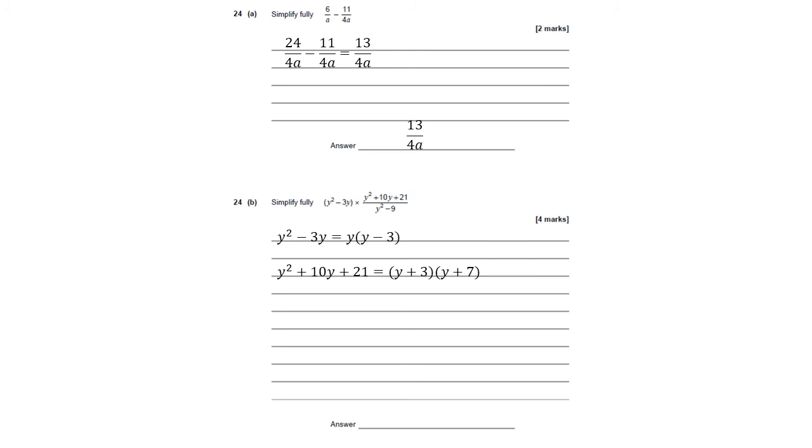And on the bottom, we've got y squared minus 9. Well, y squared and 9 are both squares. So we've got a difference of 2 squares here, which if we remember, difference of 2 squares, we've got the two brackets, the plus and the minus. So y squared minus 9 is equal to y plus 3 times y minus 3.